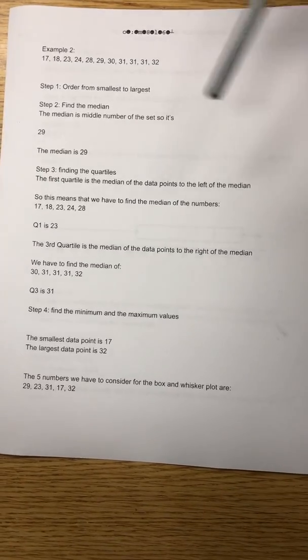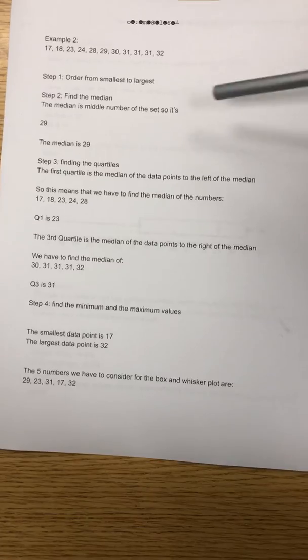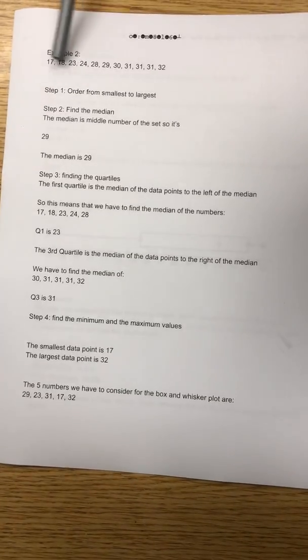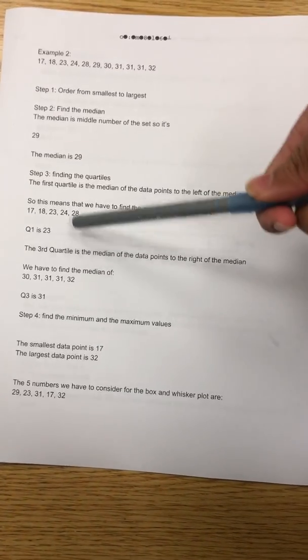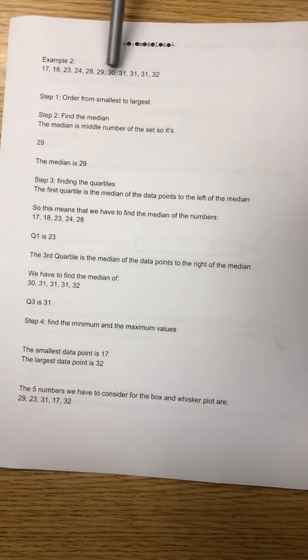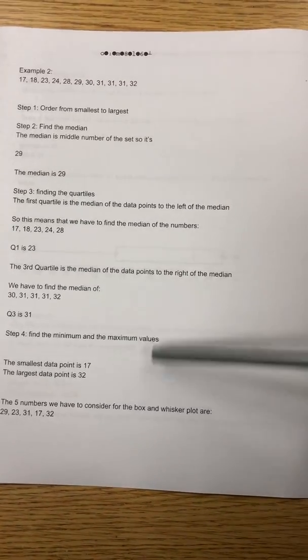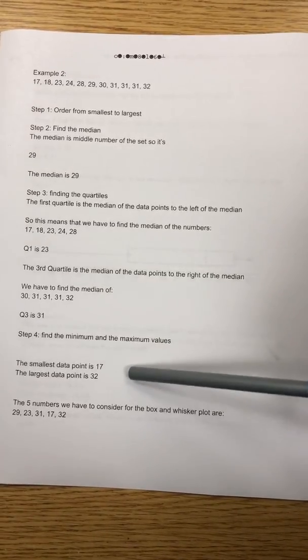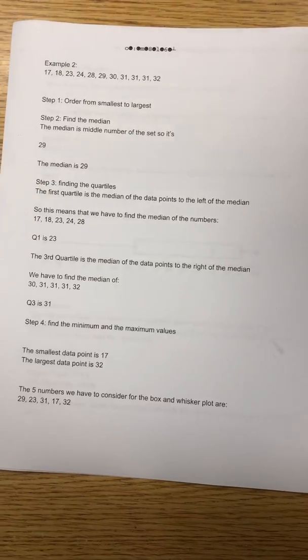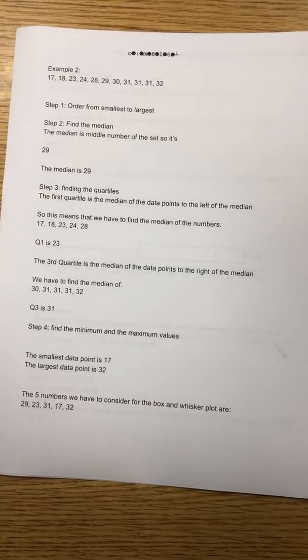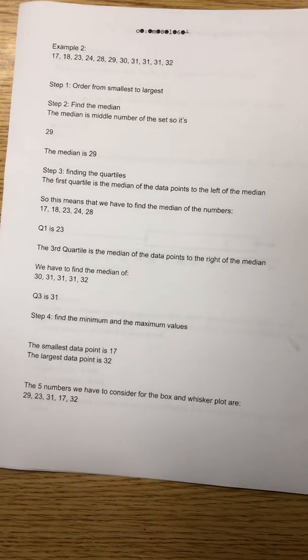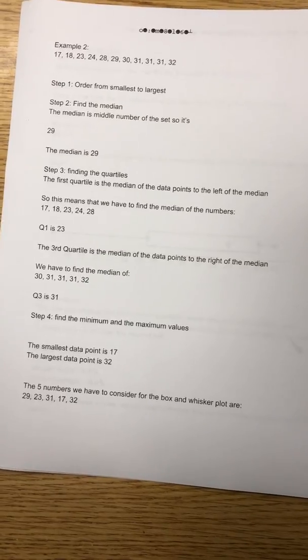So then like we did before, we'd find the quartiles. So we'd find the median of the first half, so it would be these numbers, and then that's 23. And then we'd find the median of the upper half, which is 31. And then step 4, like we did before, is the smallest data point is 17. And the largest is 32, so the numbers that we have to work with for our box and whisker plot are 29, 23, 31, 17, and 32.